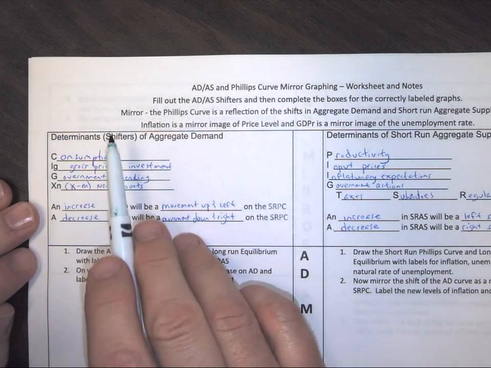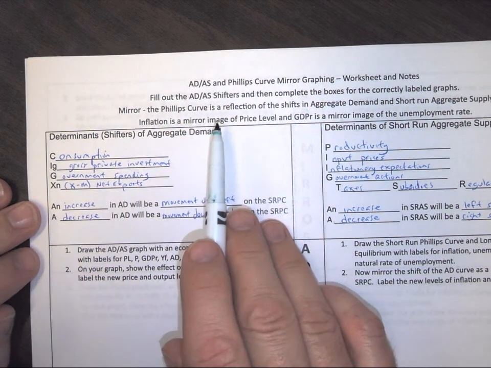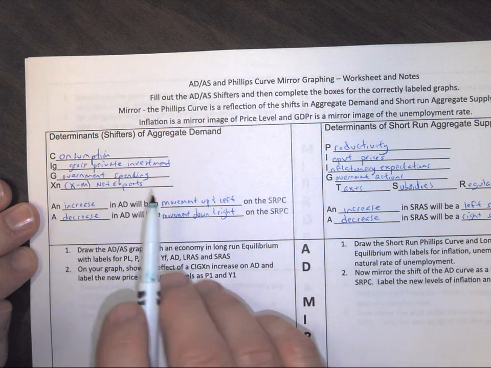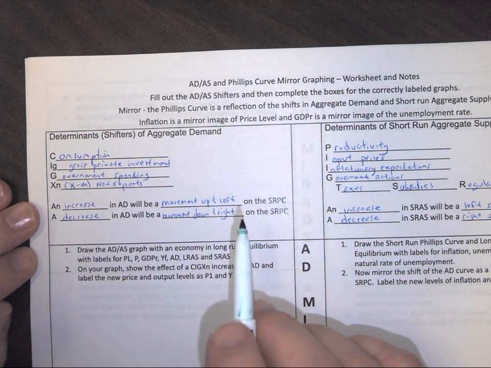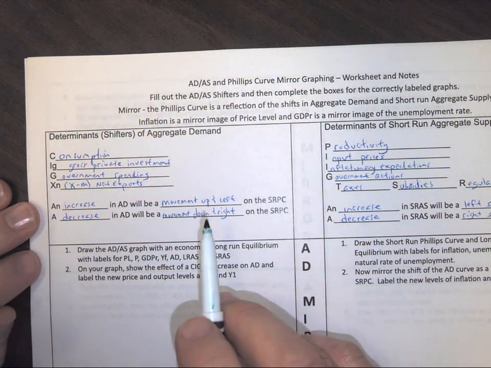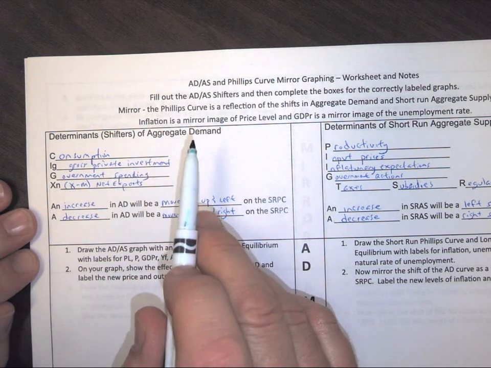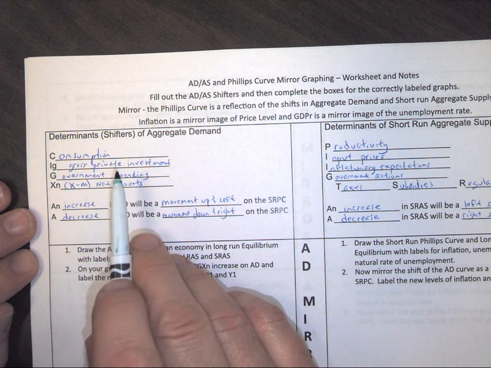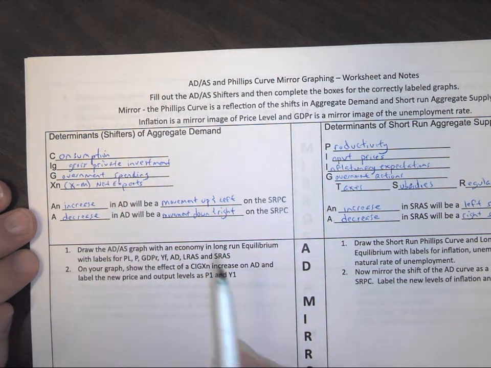And when we do that, we're going to have to remember our beginning kind of SIGXn and PIG. So remember, our determinants are shifters of aggregate demand, and you can pause this, of course, and fill this out with me as I go, but I did it ahead of time so you didn't have to watch me write horribly. So remember, things that shift aggregate demand: that'd be changes to consumption, gross private investment, government spending, and net exports.